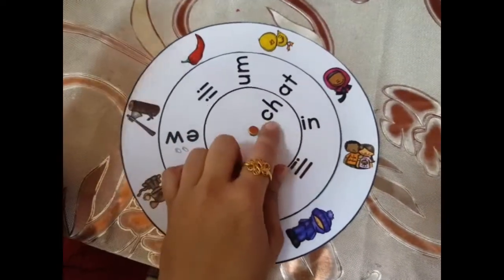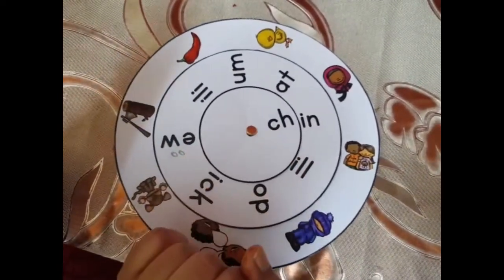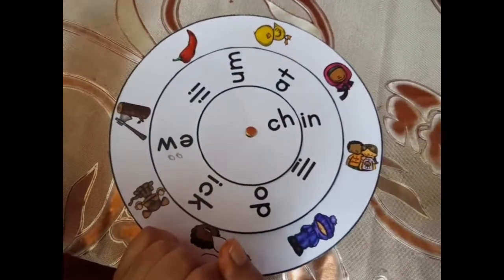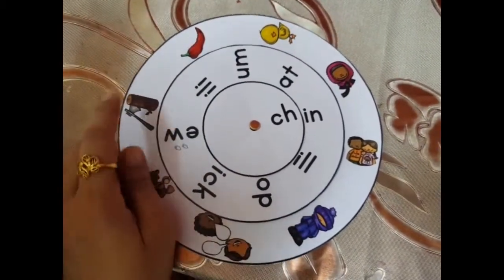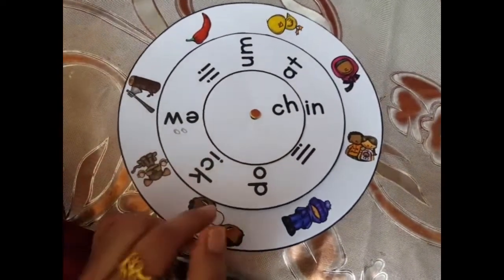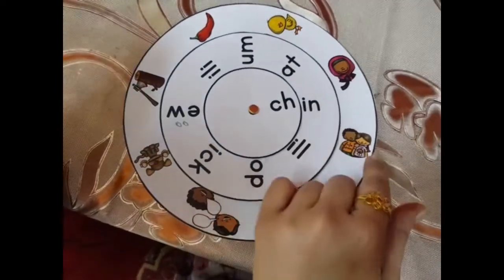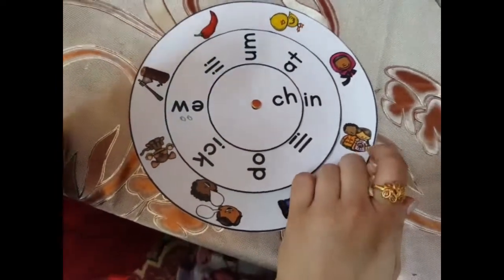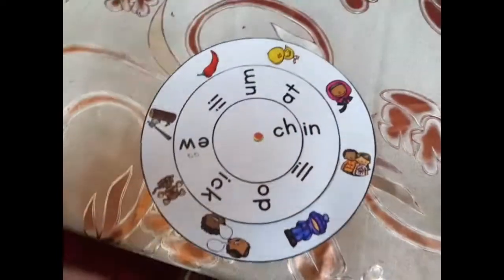So we did even CHIN, chin. That's how we have learned the words. You got it now? So which new word have you learned today? Maybe chop, maybe chew, maybe chat, maybe chill, maybe chum. Chum is a very new word for you.